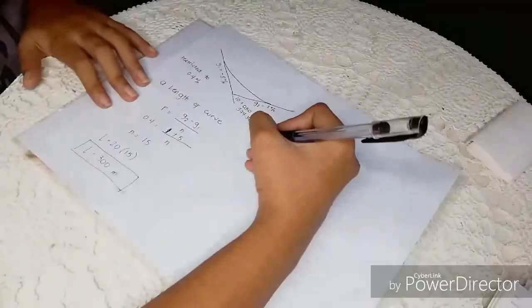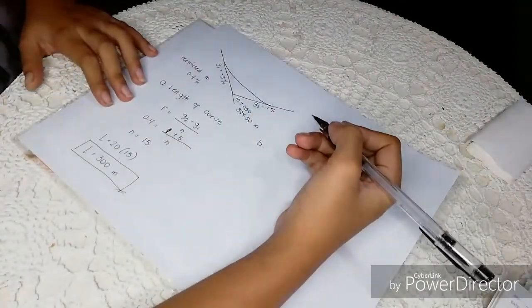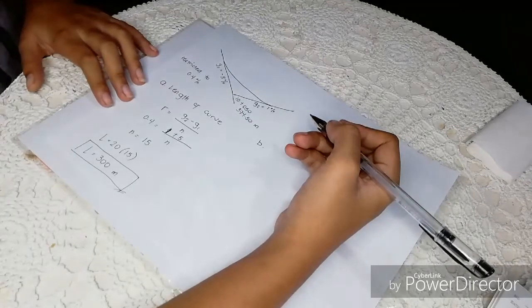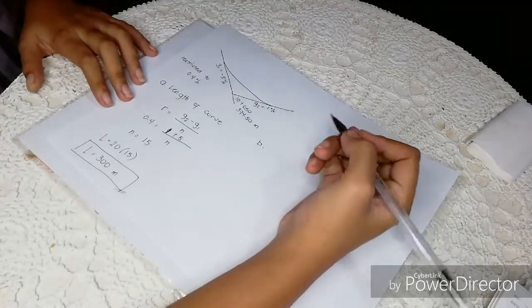So, for letter B naman, hinahanap natin is how far is the lowest point of the curve from the PT.